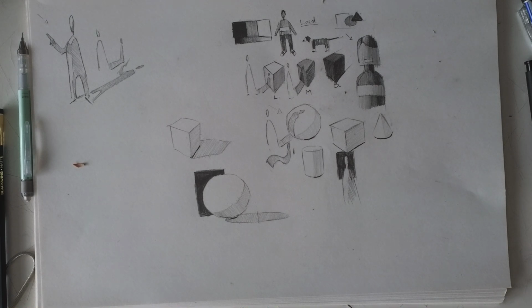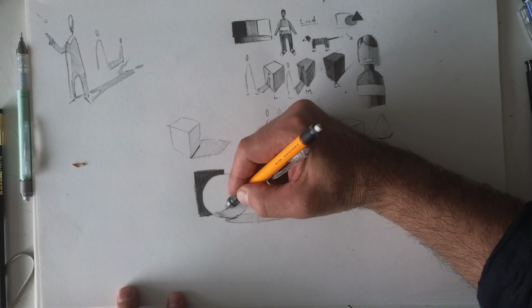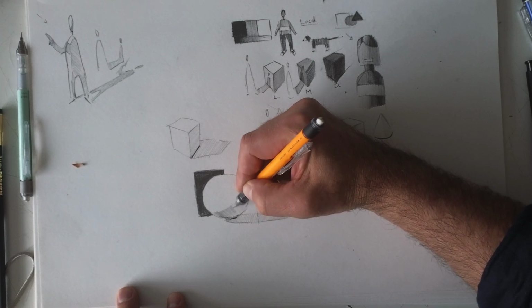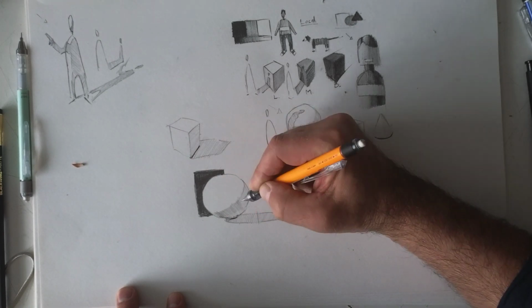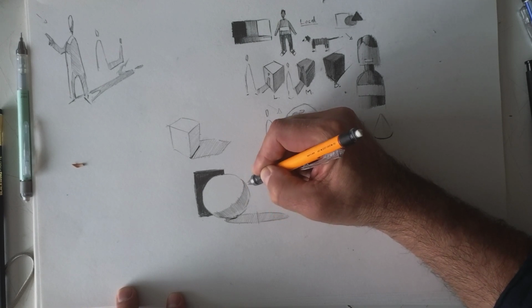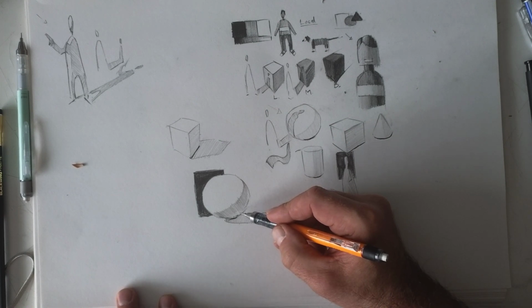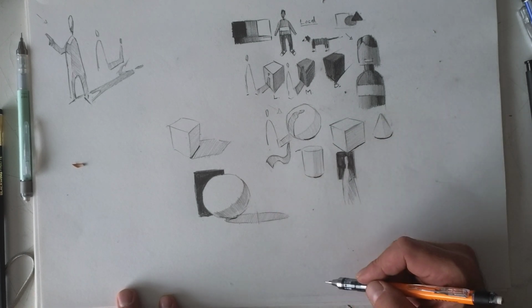So the next light thing that I want to call your attention to is what's called reflected light. You'll notice that this right here will tend to darken, leaving this here lighter, okay?